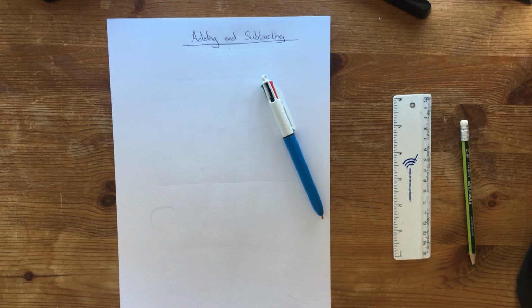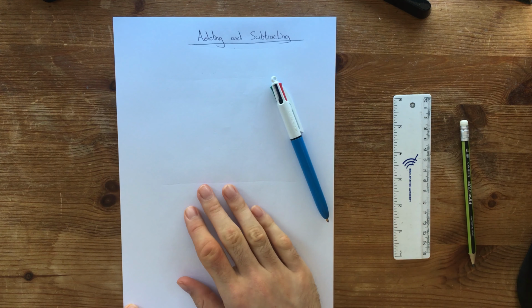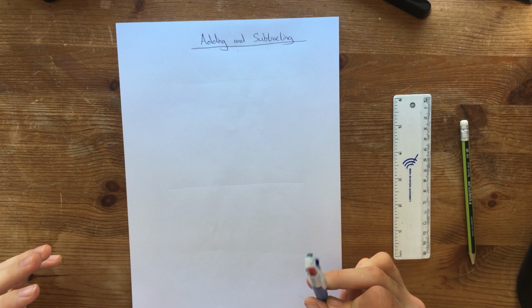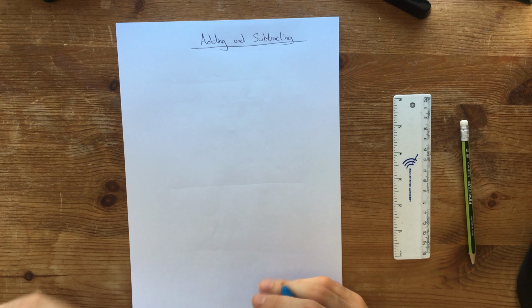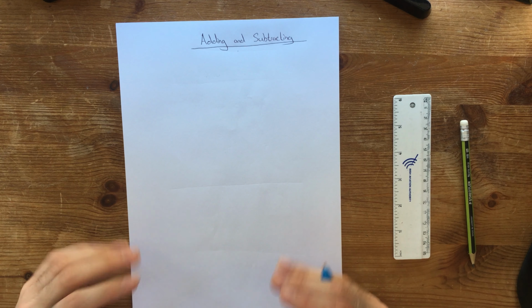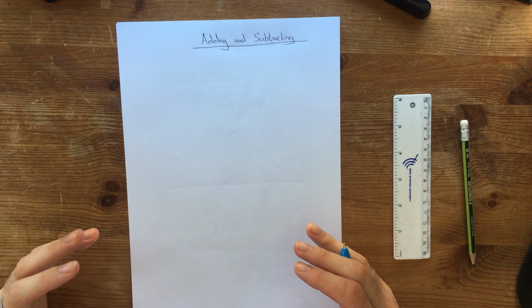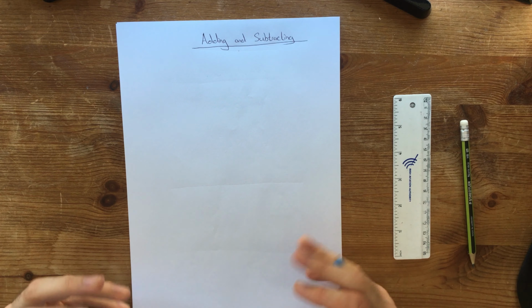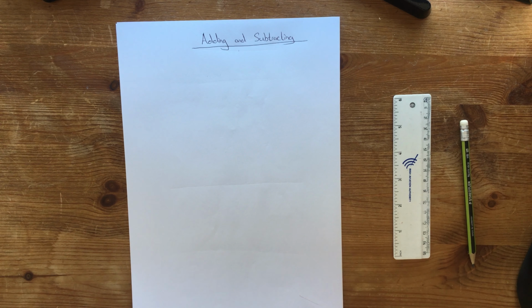Okay, so we're going to look at just a really quick overview of adding and subtracting. You would have done this in primary school a lot, but let's just go over a few new terms you might learn about. So when we're adding natural numbers, you're going to hear a lot of the time the word sum.